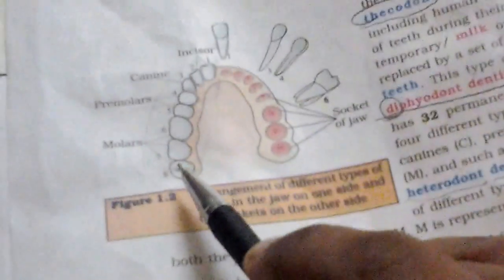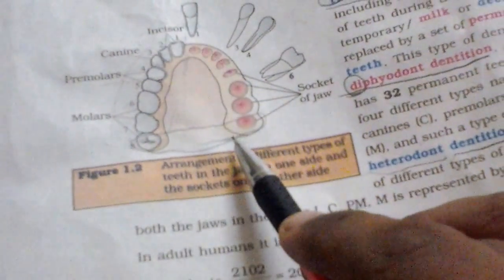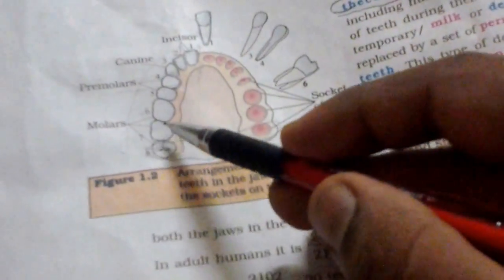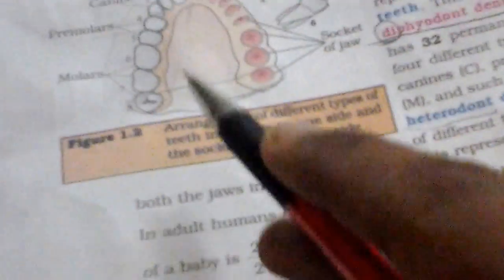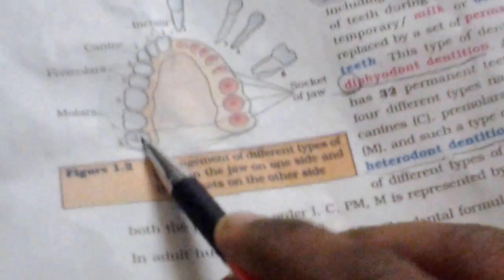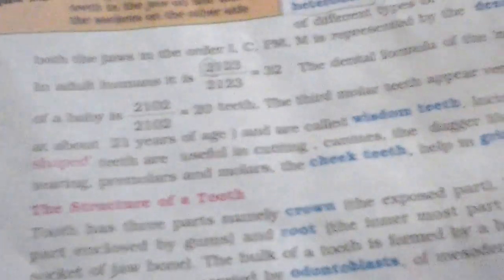And most of us lack these 2 teeth, both in our upper and lower jaws. So we have 2 molars, 2 premolars, and all these things. We actually don't have the last 2 teeth, which are called the wisdom teeth.